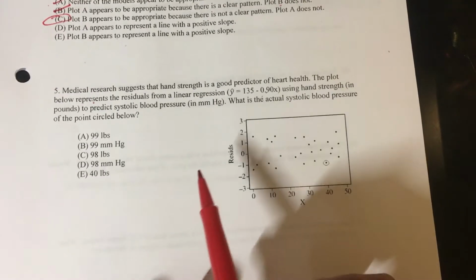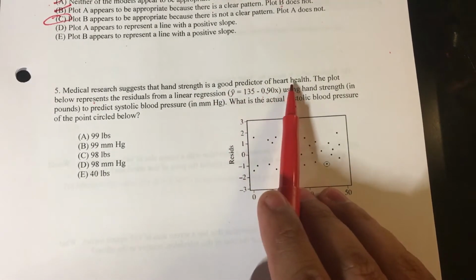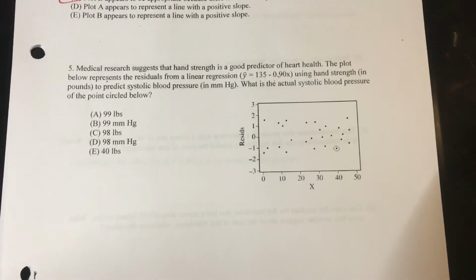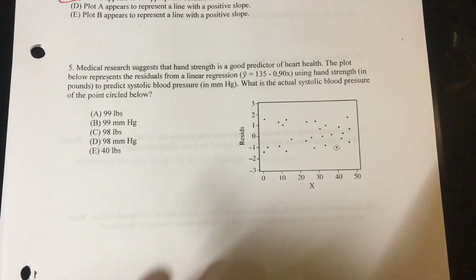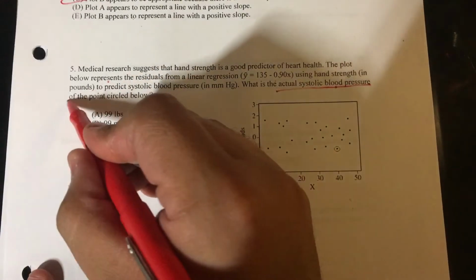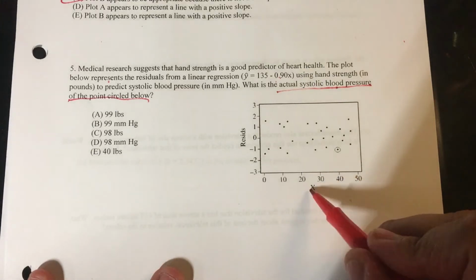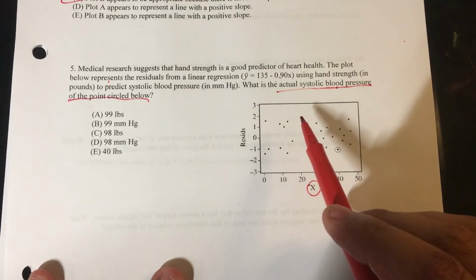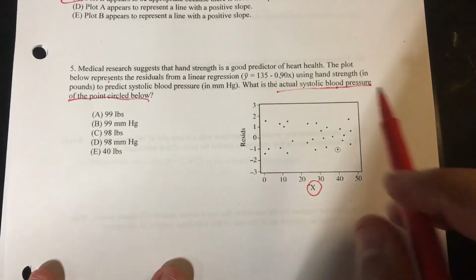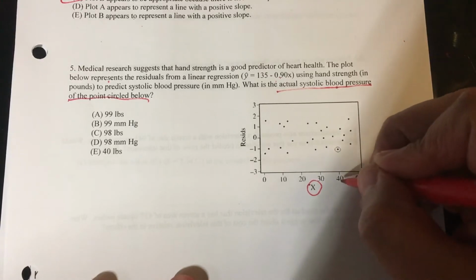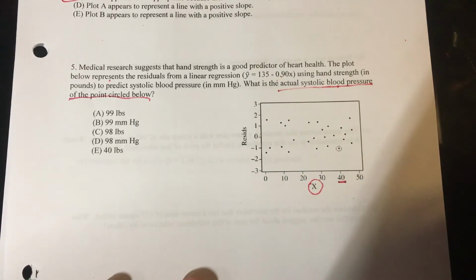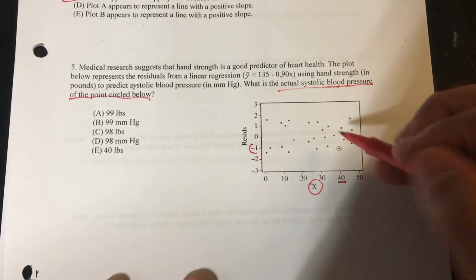Okay, so medical research suggests that hand strength is a good predictor of heart health. The plot below represents the residuals from a linear regression, y hat is equal to 135 minus 0.90x, using hand strength in pounds to predict the blood pressure. What is the actual blood pressure of the circled point? So right here, guys, remember x here they told me was the hand strength. I know that the hand strength is 40, and the residual they're telling me is -1.